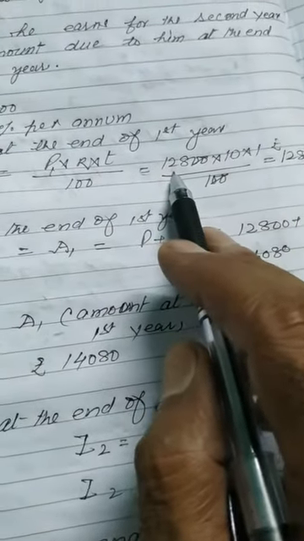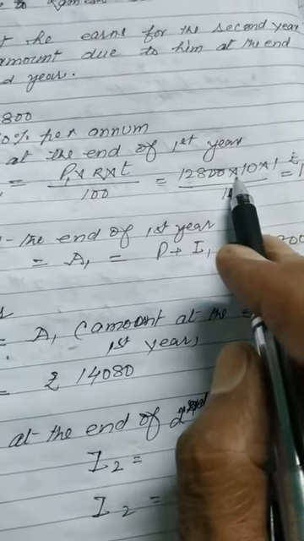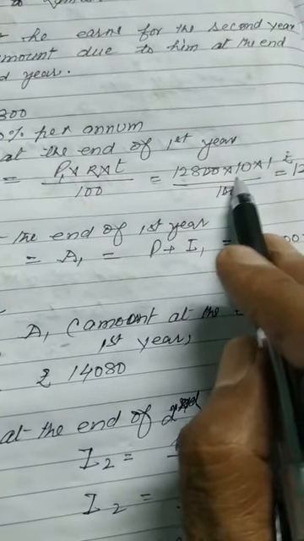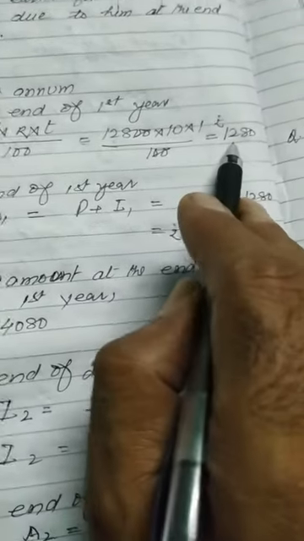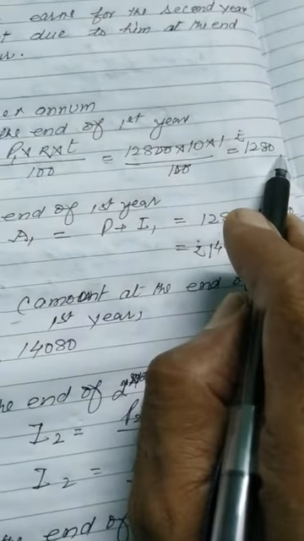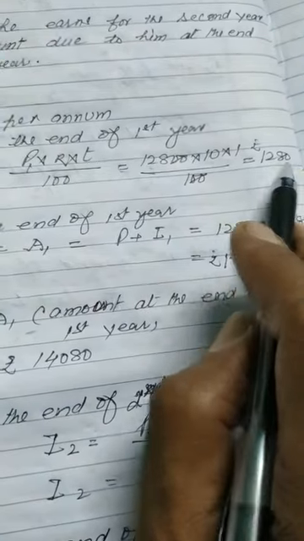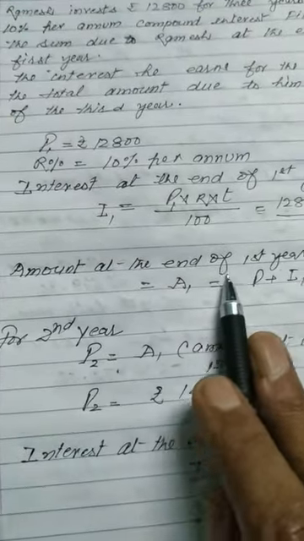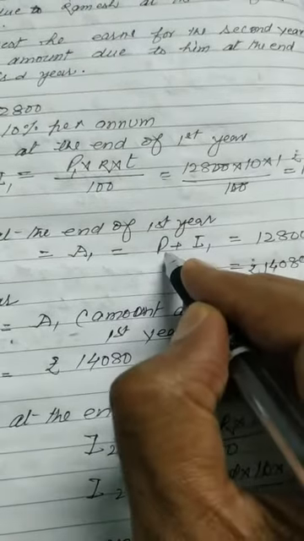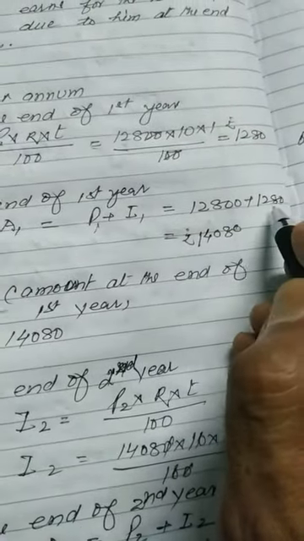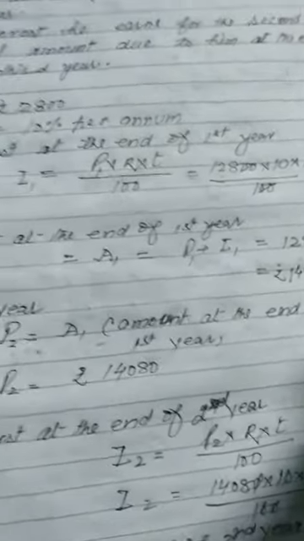क्योंकि हमारे पास है, invest किया उसने 12,800, 10% per annum के हिसाब से, rate of interest था for first year के लिए. तो ये हमारे पास 1,280 रुपीज हुआ. That is the interest. अब इसके पास amount at the end of the first year, amount equal to P plus I1 equal to 12,800 plus this one, 14,080.